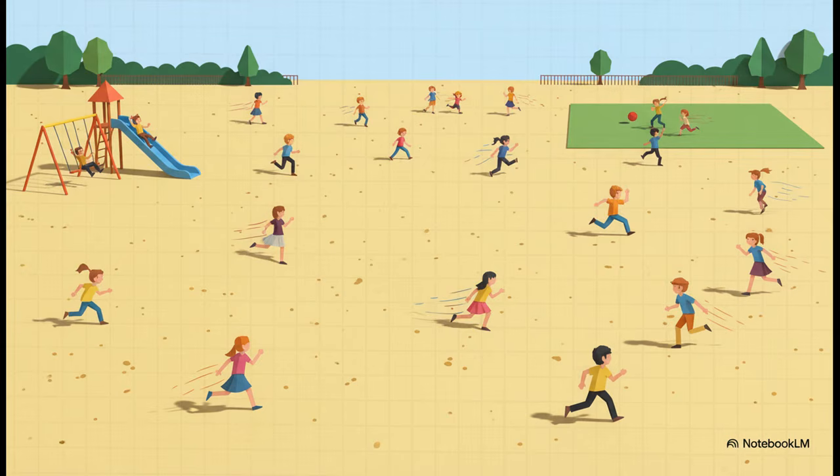The bell rings, and what happens? You all run out into the big playground. You are completely free. You can run in every single direction, filling up the entire space. This is exactly what gas particles do. The attraction between them is almost zero, and they have tons of energy, so they just zoom around and fill up any container they're in.